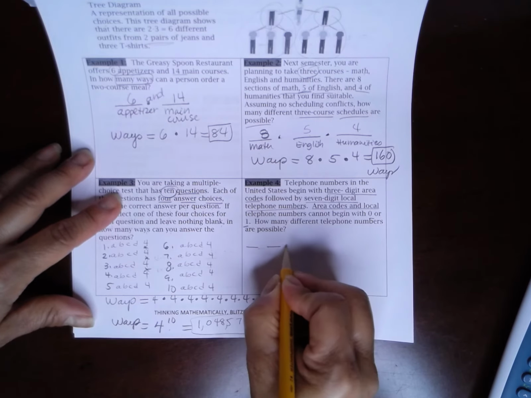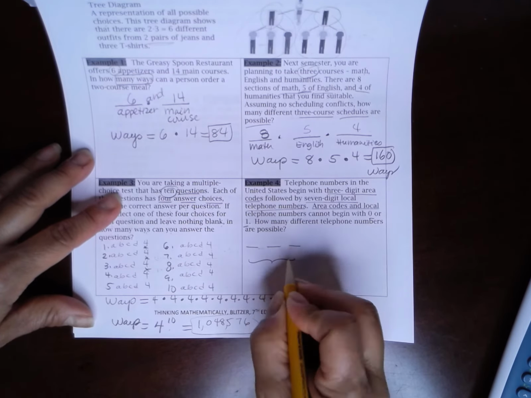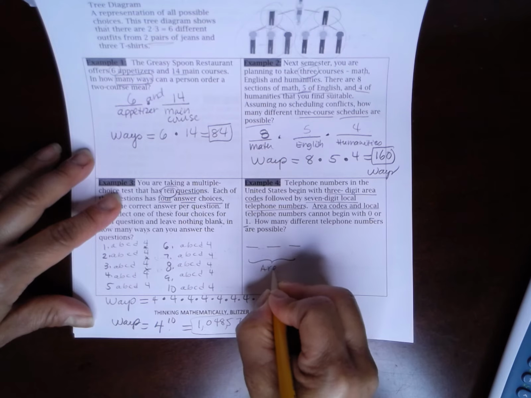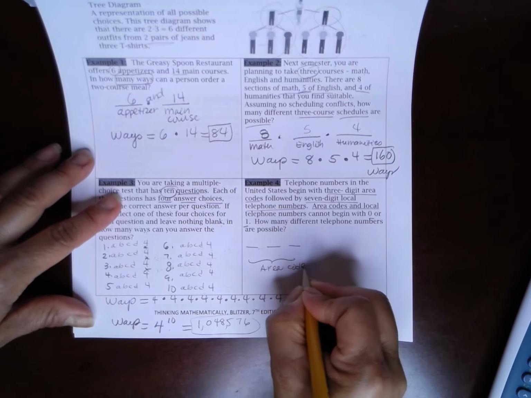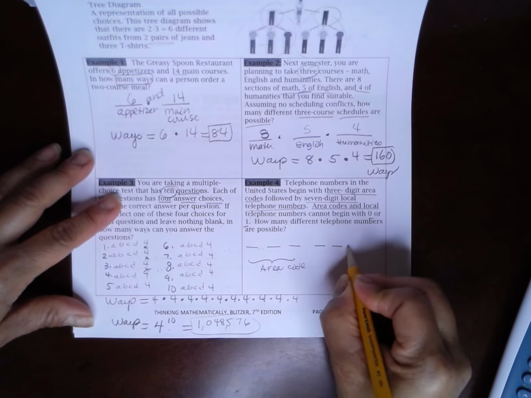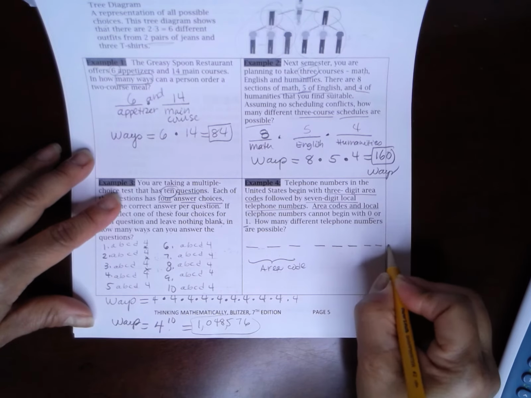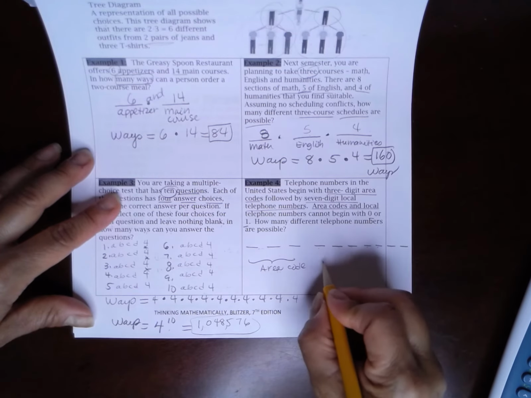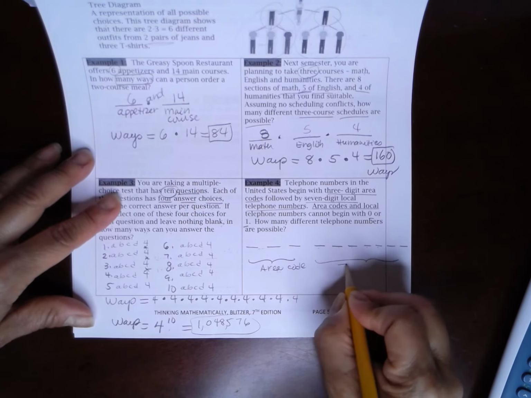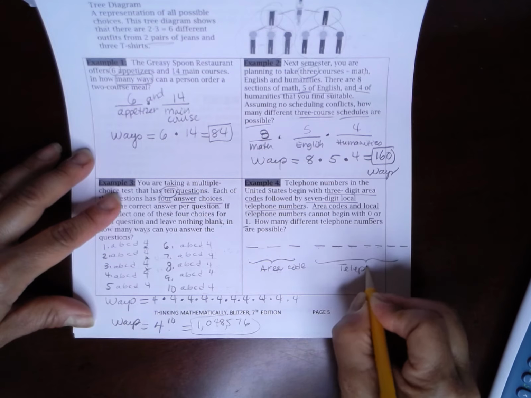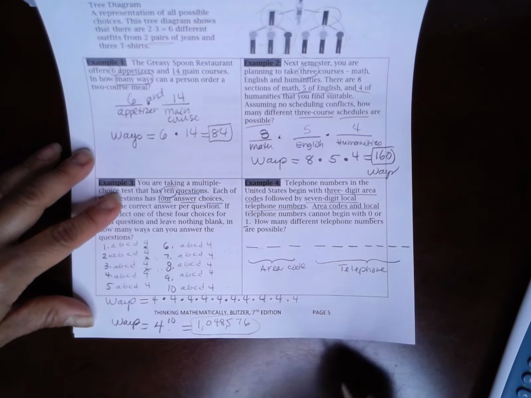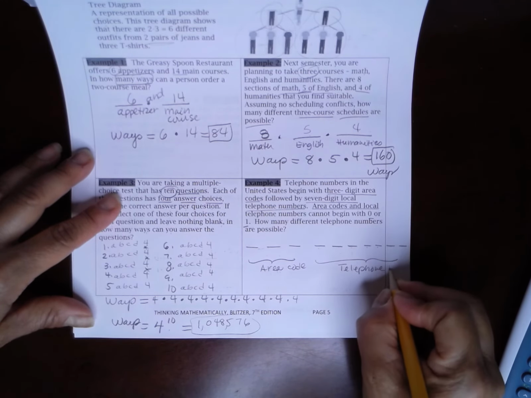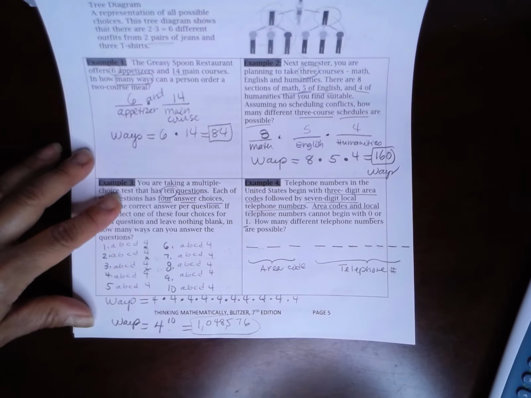So these first three digits are for the area code, and then followed by a 7-digit telephone number. So this is the telephone number.